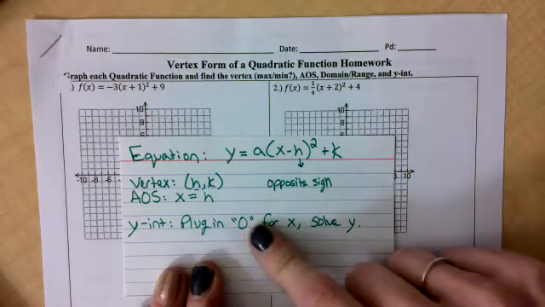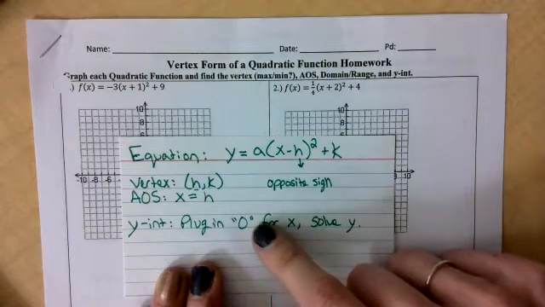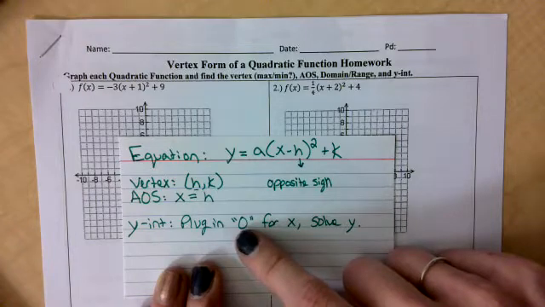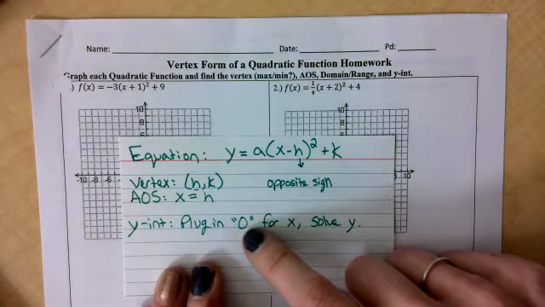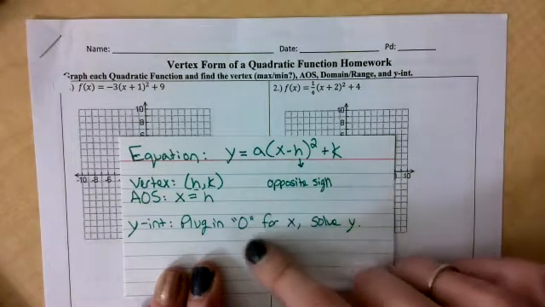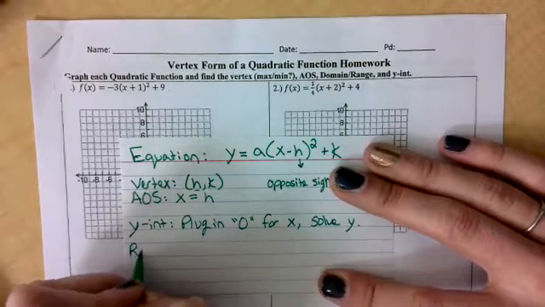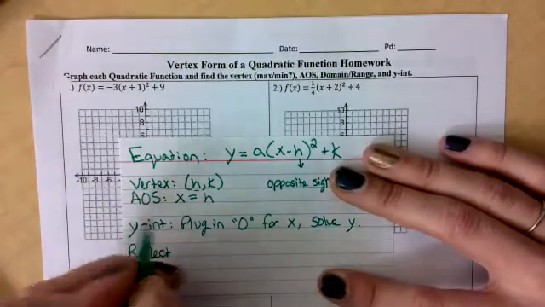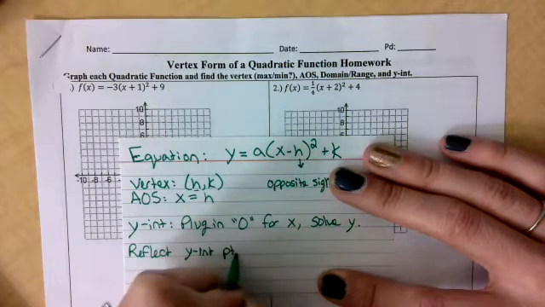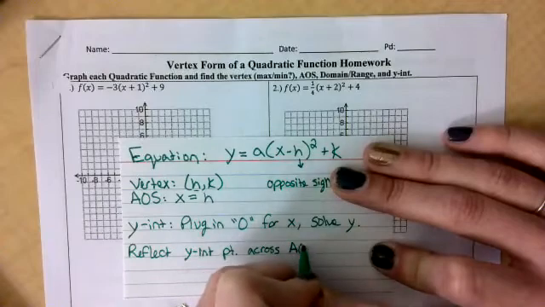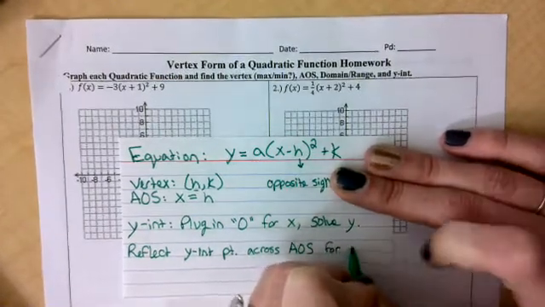Once we plot the y-intercept, because a quadratic is symmetrical, however many units away we are from this y-intercept point to the line of reflection is however many units away we will be on the other side. We can reflect this point on the other side of the axis of symmetry line. And then we'll have our 3 points and we can connect the dots. So reflect the y-intercept point across the axis of symmetry for another point.